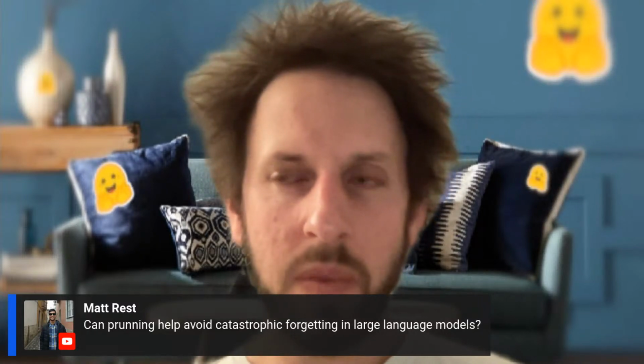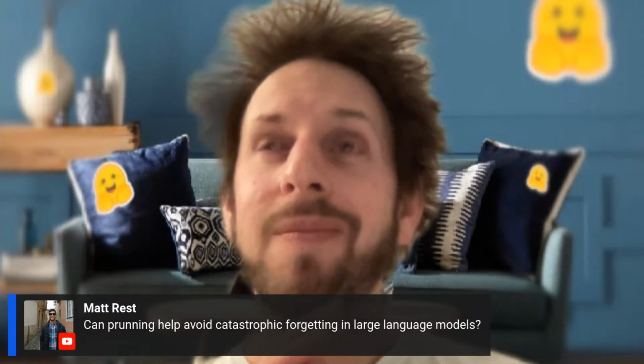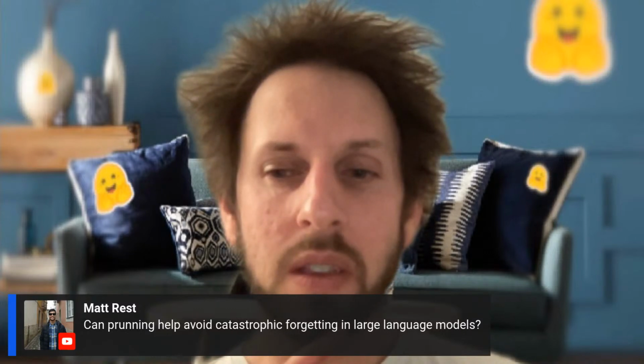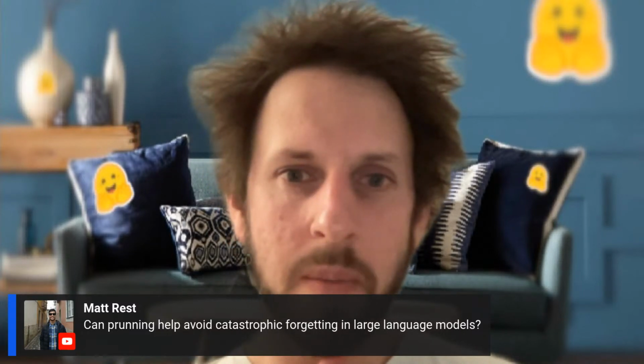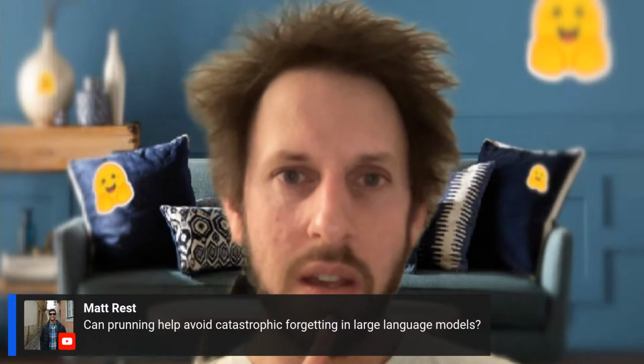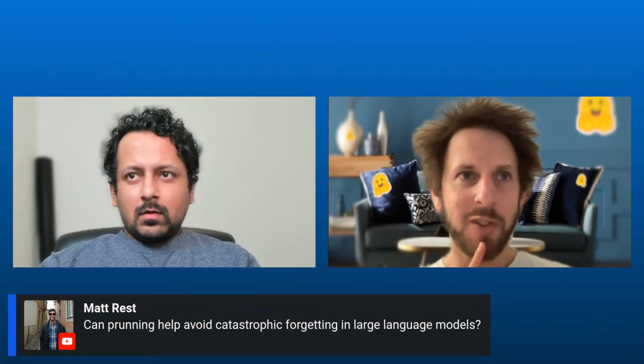So when it comes to pruning, I'm not really sure whether that helps with catastrophic forgetting. I don't know the answer, but it's an interesting question. If I do find out, I'll look it up and then tweet it.